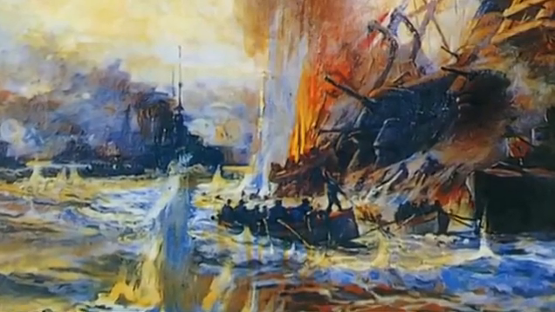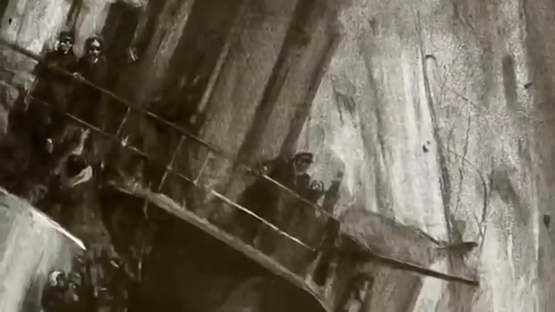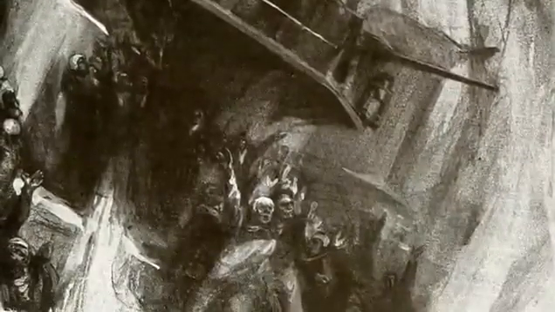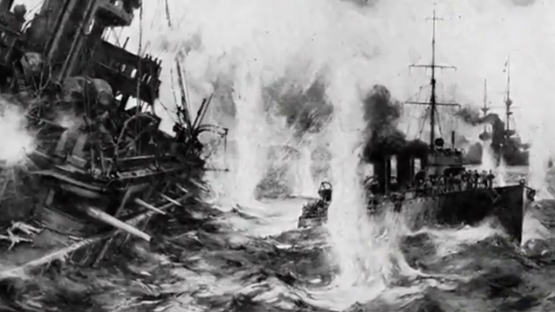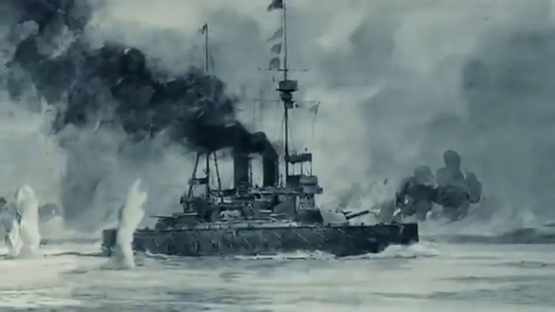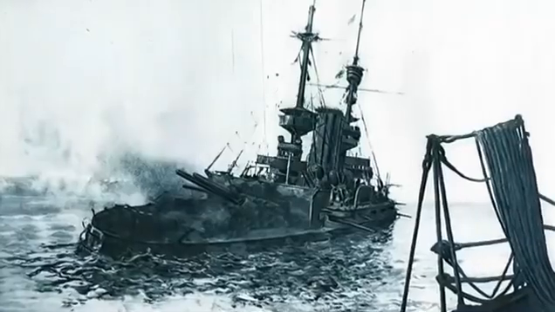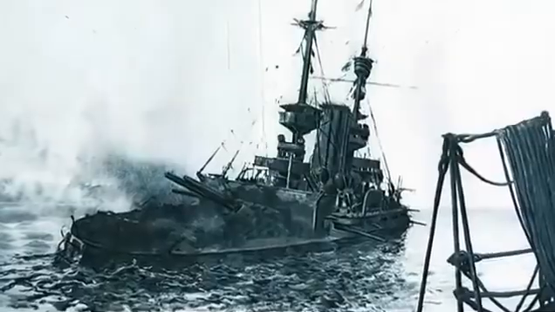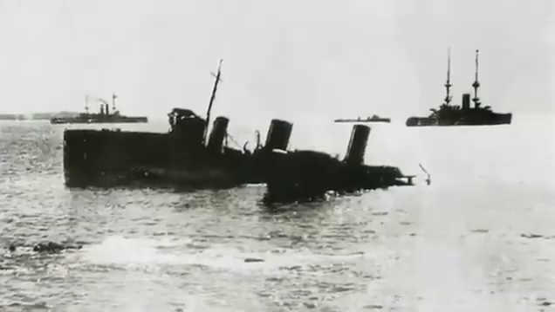The French battleship Bouvet is hit and sinks within 2 minutes. As it rolls over into the sea, the captain locks himself inside the conning tower. Nearly the entire crew is lost. 2 British battleships, the Ocean and Irresistible, also go down. 3 other battleships, the British Inflexible and the French Gaulois and Suffren, also fall victim to the mines and suffer severe damage. In a matter of minutes, 6 Allied warships are the victims of Turkish mines.